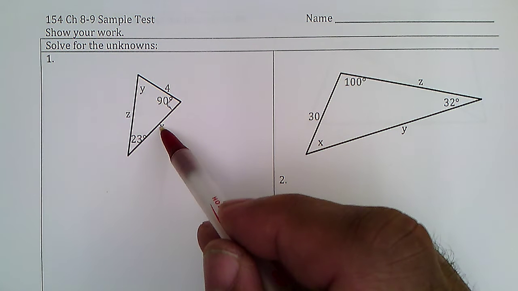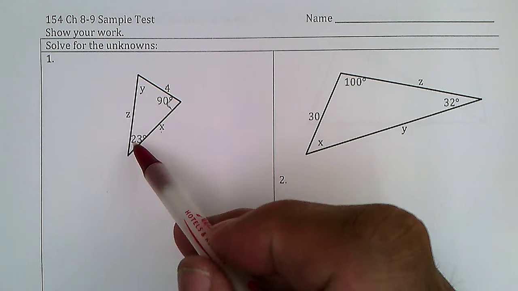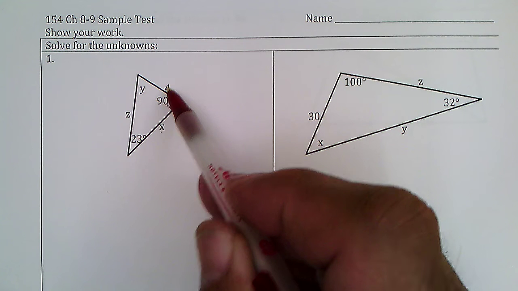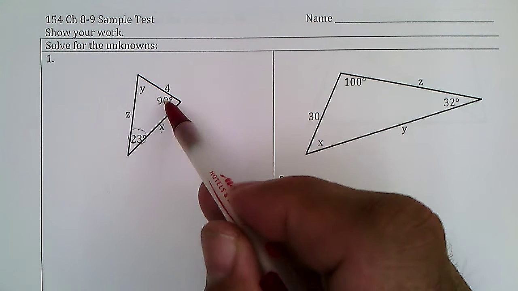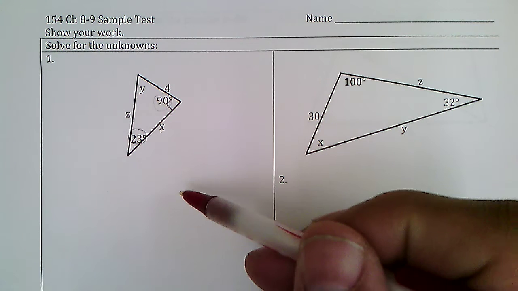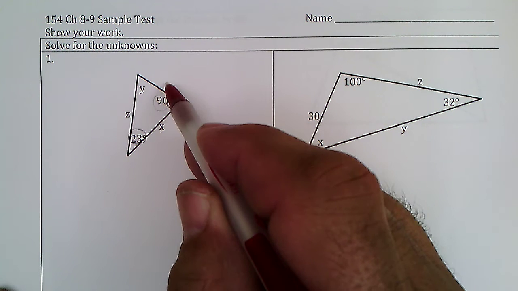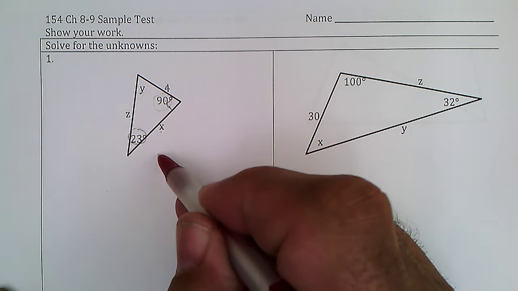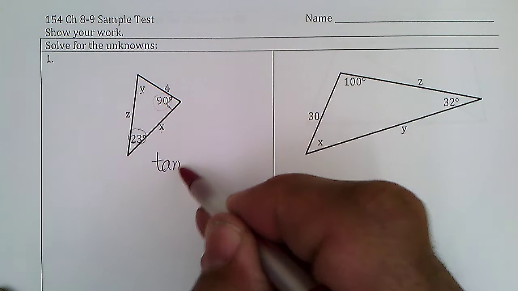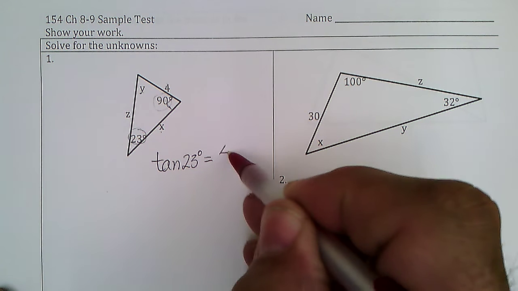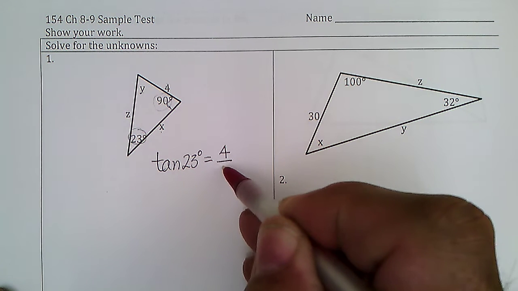x is, and I know this side, and so if I was going for x first, this would be the adjacent. This is the opposite of the angle 23. We never use this when we're using SOHCAHTOA. And so the adjacent and the opposite are related to the tangent. So the tangent of 23 degrees is opposite over adjacent.